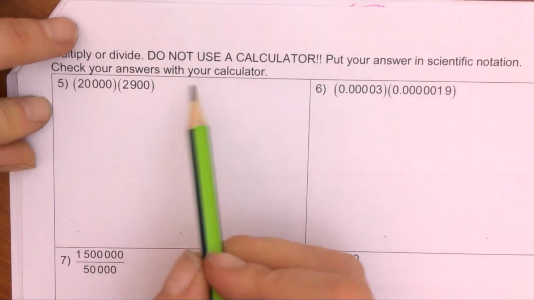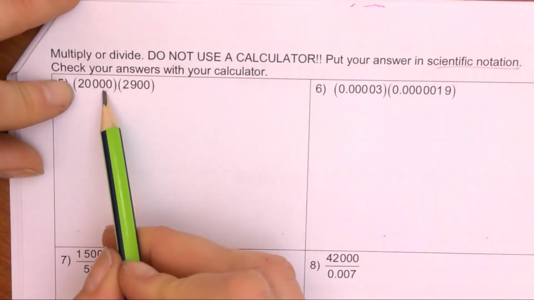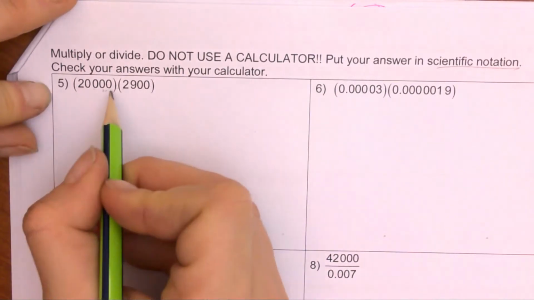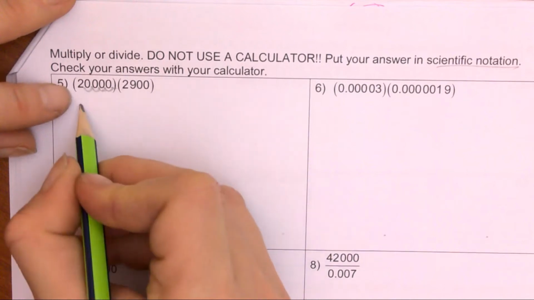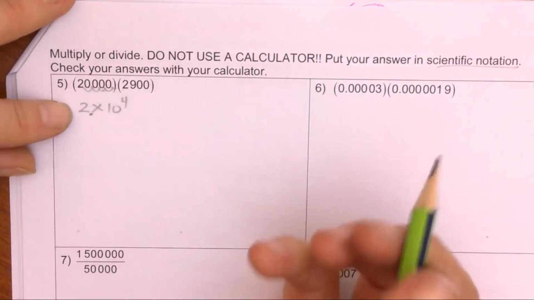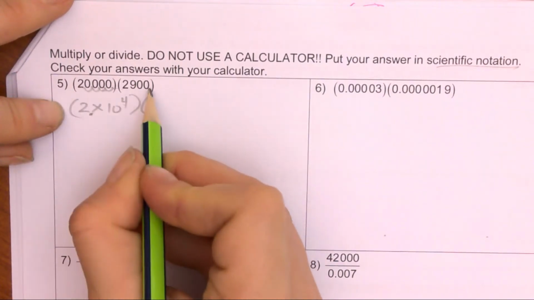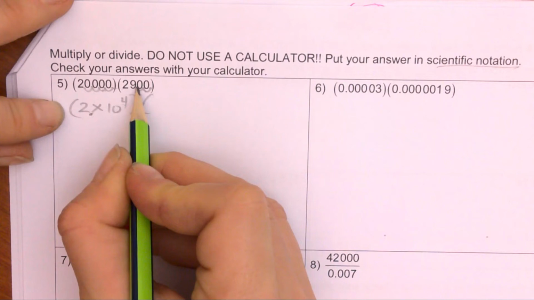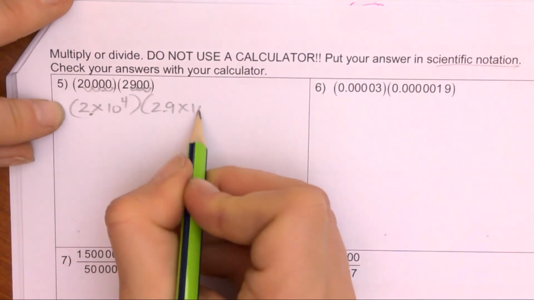So we have to put our answers in scientific notation, and these need to be in scientific notation. So the decimals here, so 1, 2, 3, 4. So that's 2 times 10, our decimal there. We moved it 4 places. And because it's a big number, it's positive. And here the decimal was here, so I move it 1, 2, 3. So 2.9. I moved it 3 places, so it's 10 to the 3.